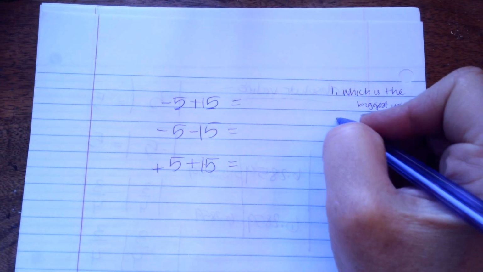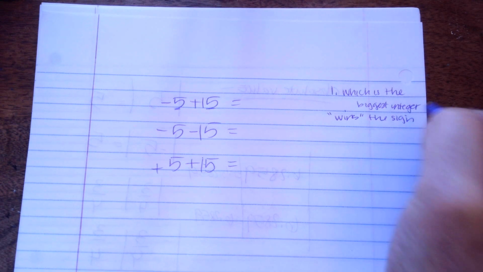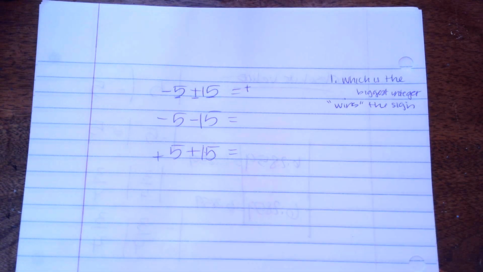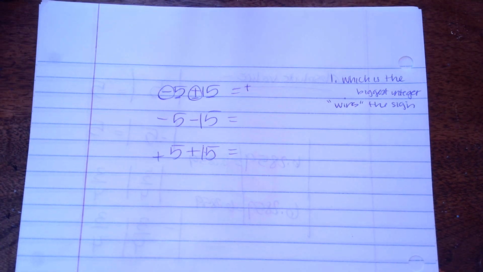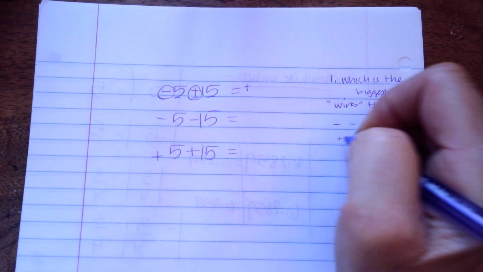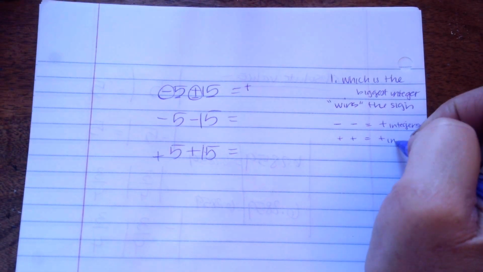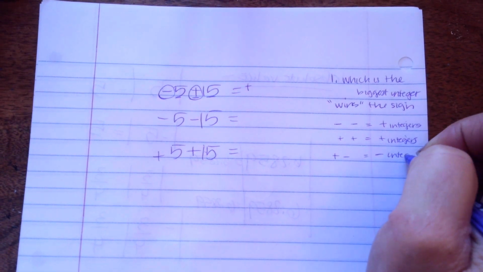Now, the biggest integer wins the sign. So, if 15 is the biggest integer, what comes before 15? Positive. That means your answer is going to be positive. Then if what comes before your integers are both the same, you add the integers together. If they're different, you subtract them. So if it's a negative and a negative, you're going to add the integers together. If it's a positive and a positive, you're going to add the integers together. And if it's a positive and negative, you're going to subtract the integers.